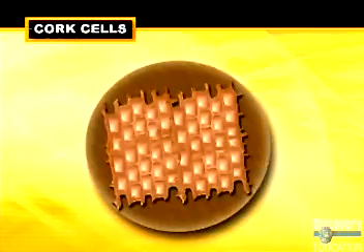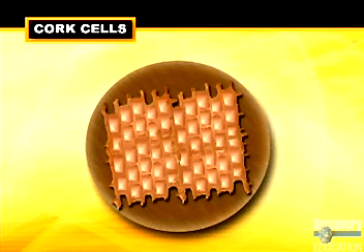Cellular biology is the study of cells. The term cell was first used during the 1600s. Robert Hooke was looking at a piece of cork under a microscope, and he noticed that it was made of tiny compartments. He thought they looked like little rooms or cells. The name stuck.